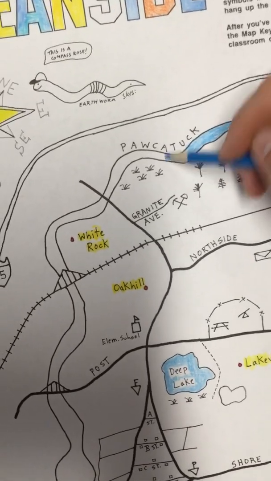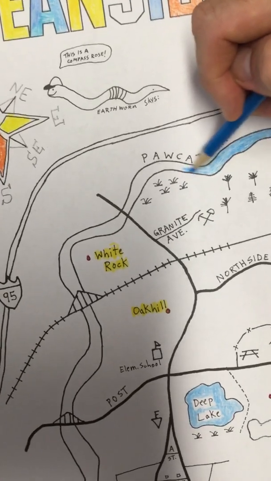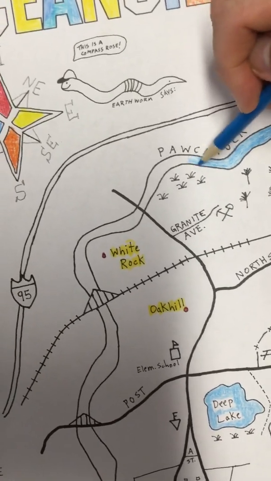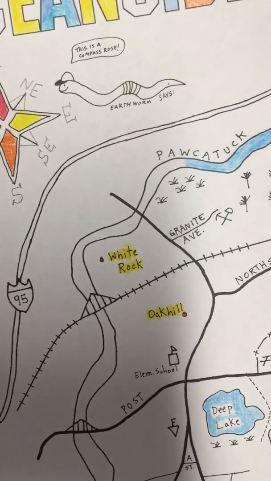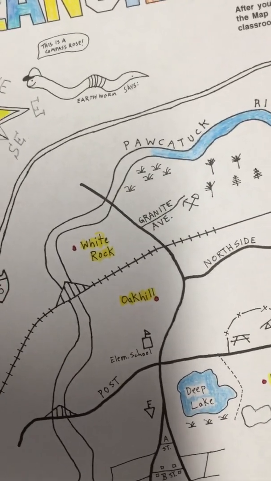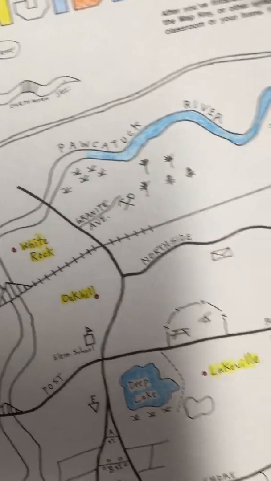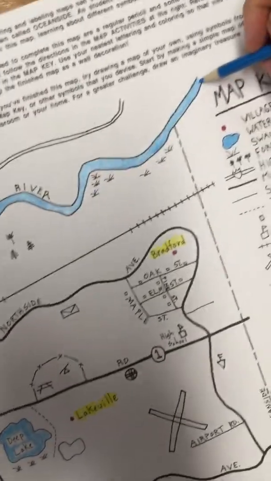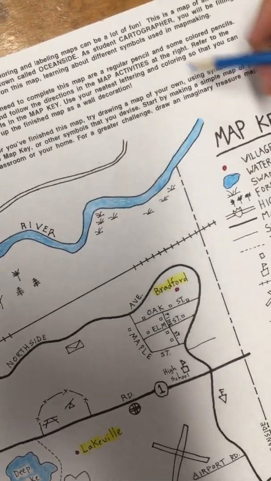Swamps are also a great habitat for so many different types of animals, not just alligators, but birds and turtles and insects and all kinds of animals. You can talk about that in class with your teacher.